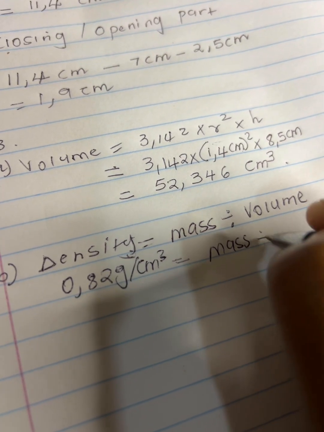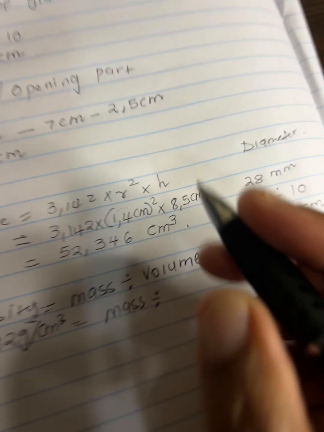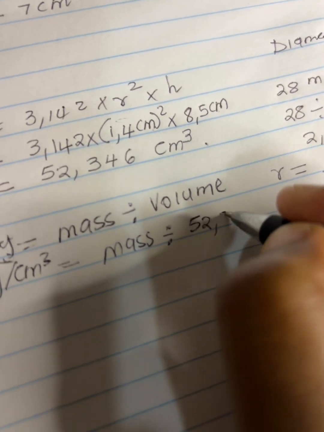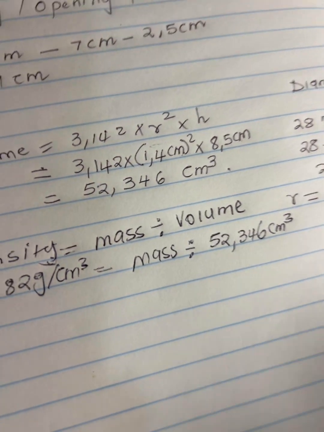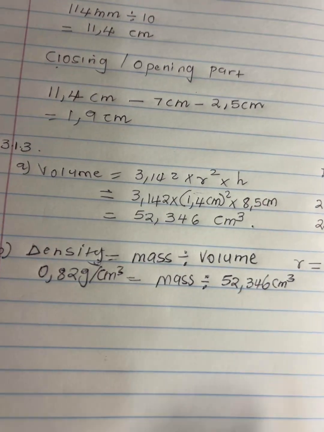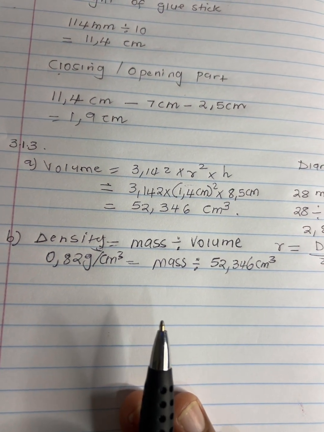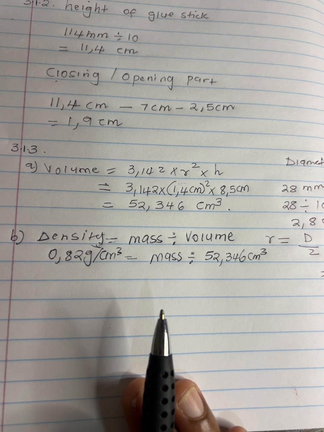and then we are going to divide by the volume. Our volume here is 52.346 centimeter cube. This is exactly what we have. We have the density, and then we have the mass divided by 52.346 centimeter cube.